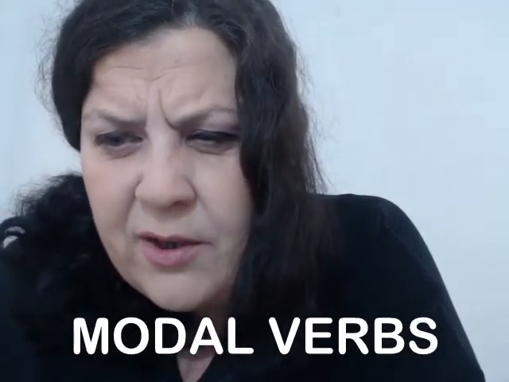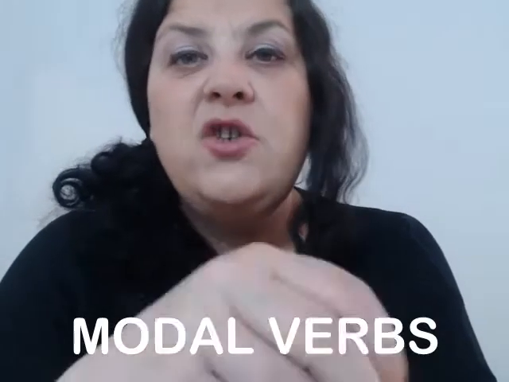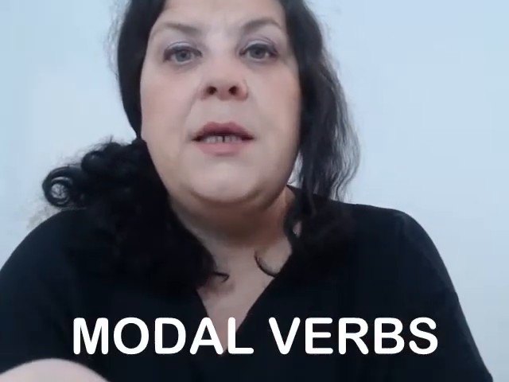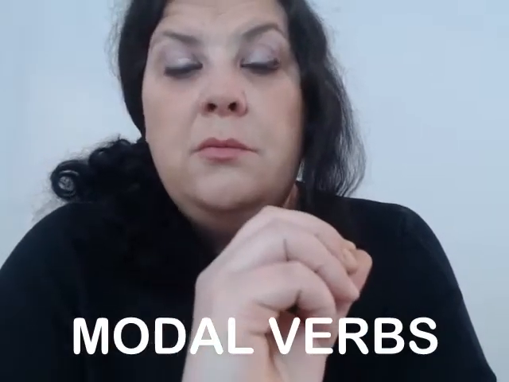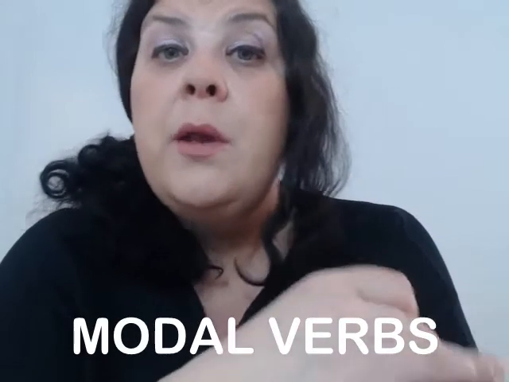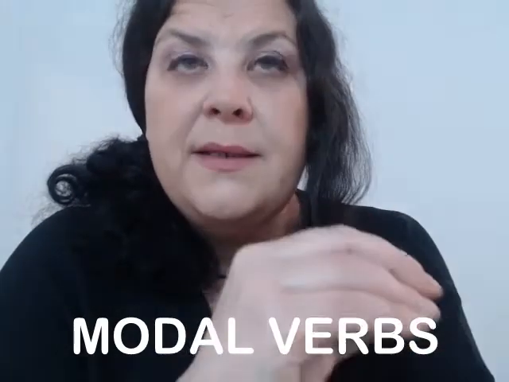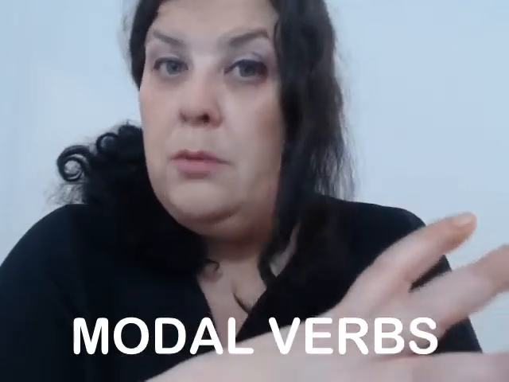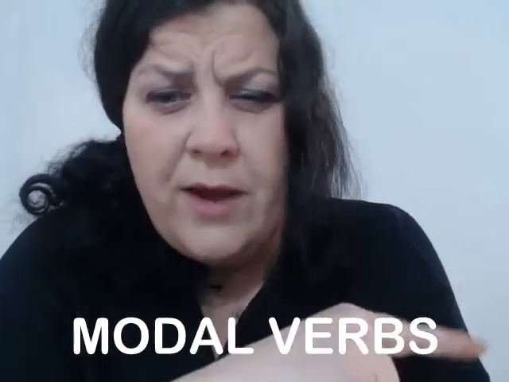Then you can also use modal verbs to express degrees of possibility. And it's important to explain to you the difference between possibility and probability. Possibility means that something is possible, right? Maybe yes, maybe not. It's like 50-50. Probable means that something is possible but also probable. So that would be like 60% plus, right?